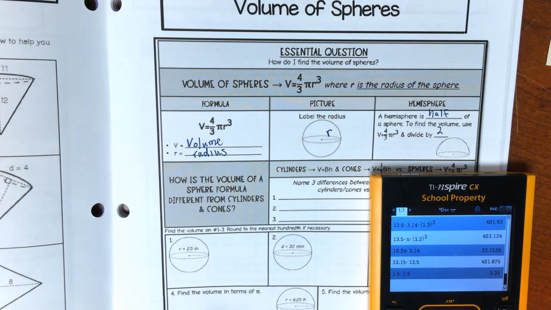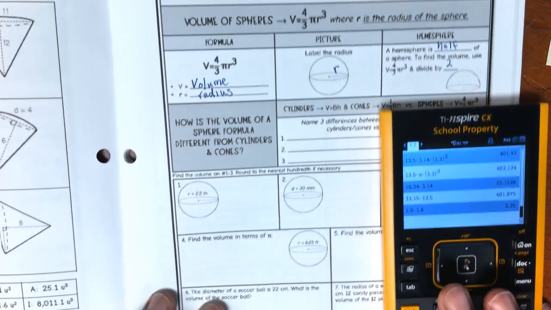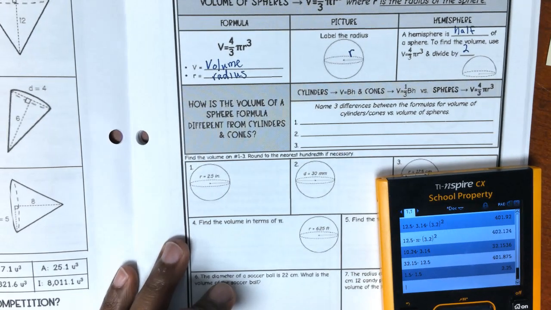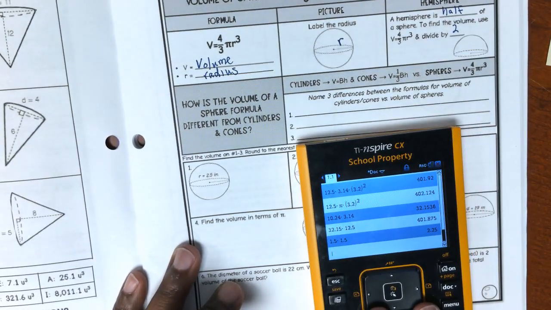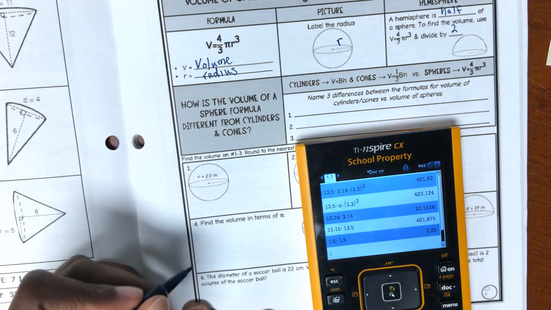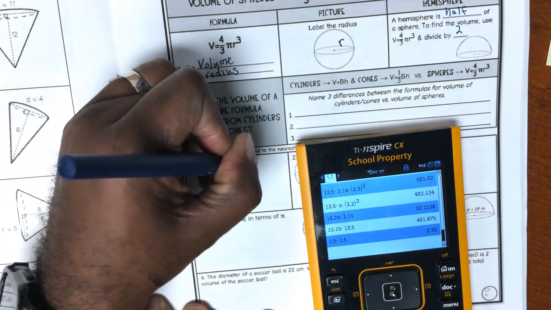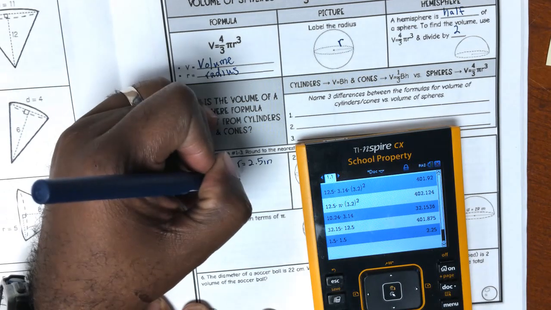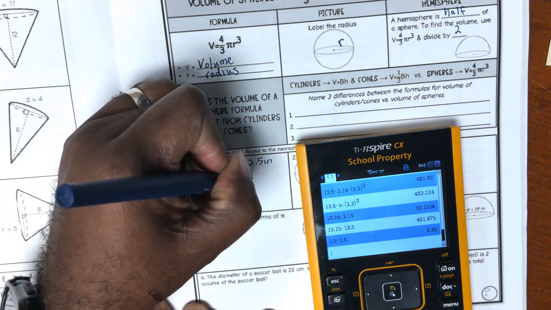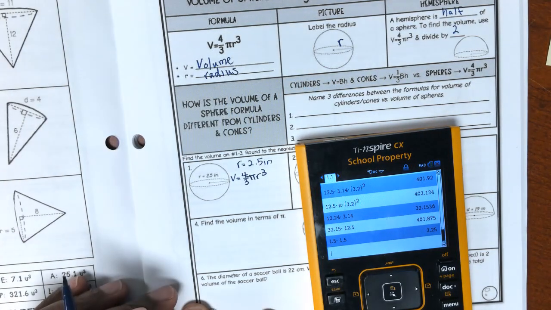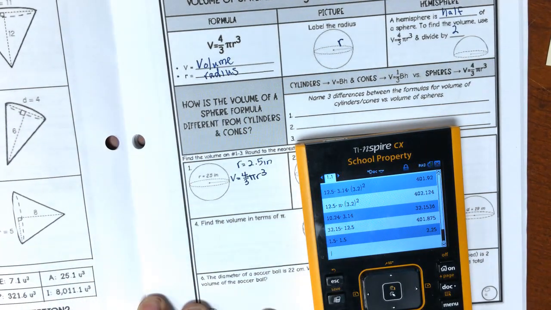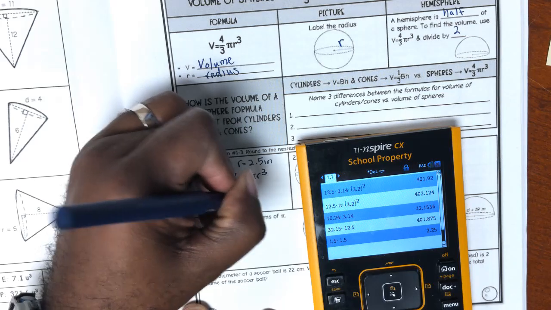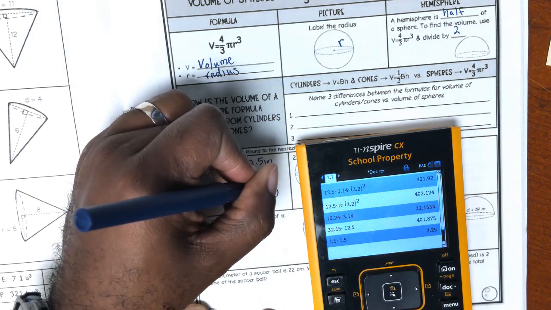Okay? So now let's get into some practice because we're not necessarily worried about how these formulas relate between cones and cylinders. But let's jump right into number one. It says R is 2.5. So if R equals 2.5 inches, then we plug that into our formula, or substitute rather, that's the correct term. V equals 4/3 pi R cubed. We're going to substitute R with 2.5, or replace them and swap them out. So V now becomes 4 over 3 times pi times 2.5 cubed.